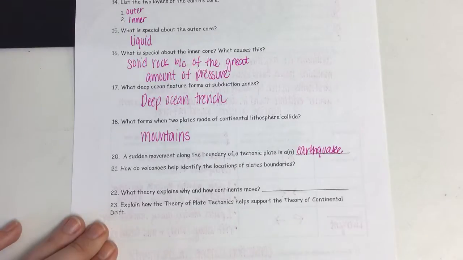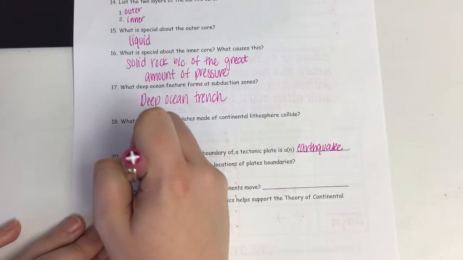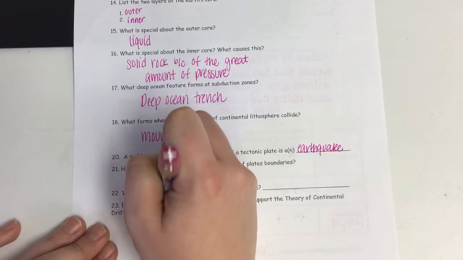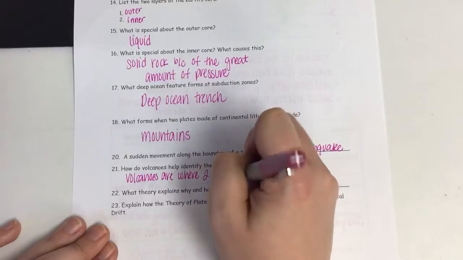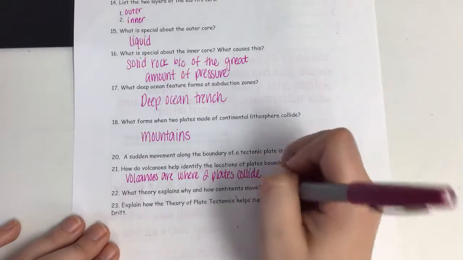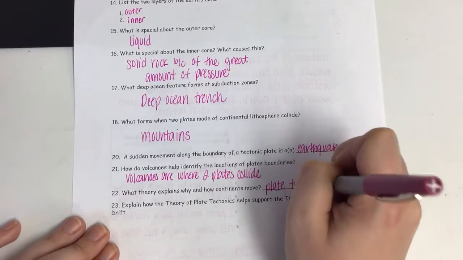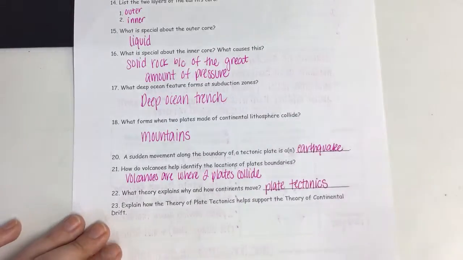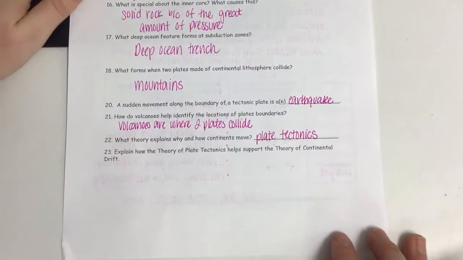How do volcanoes help identify locations of plate boundaries? Okay, so volcanoes are where 2 plates collide. What theory explains why and how continents move, and that is plate tectonics. Remember, the theory of continental drift does not explain how they move, it just provides us with some evidence to help prove that they are moving.